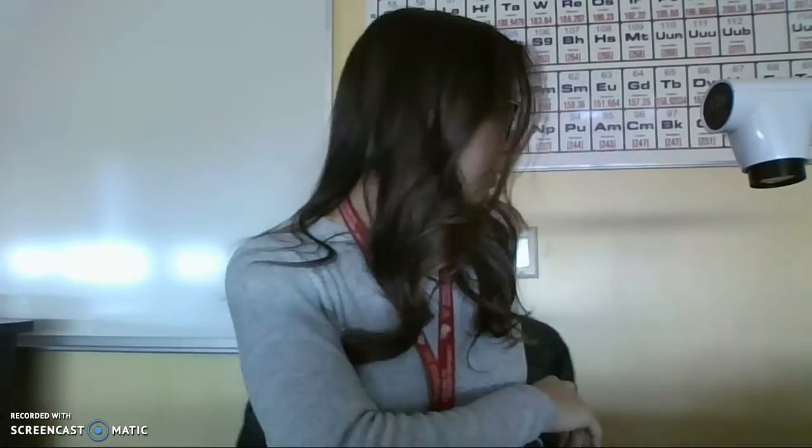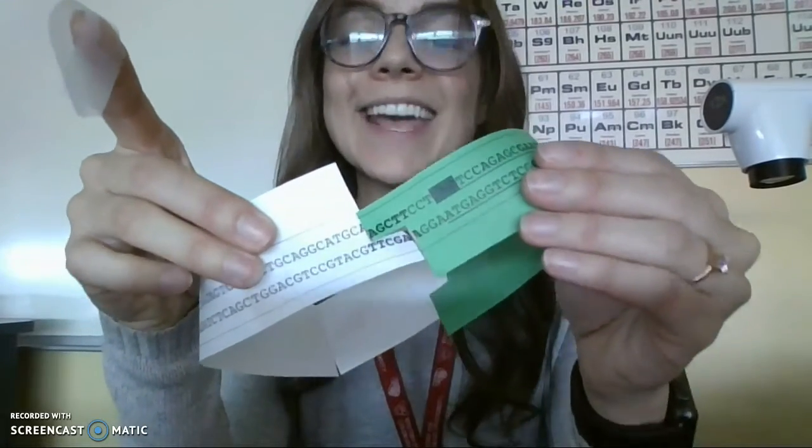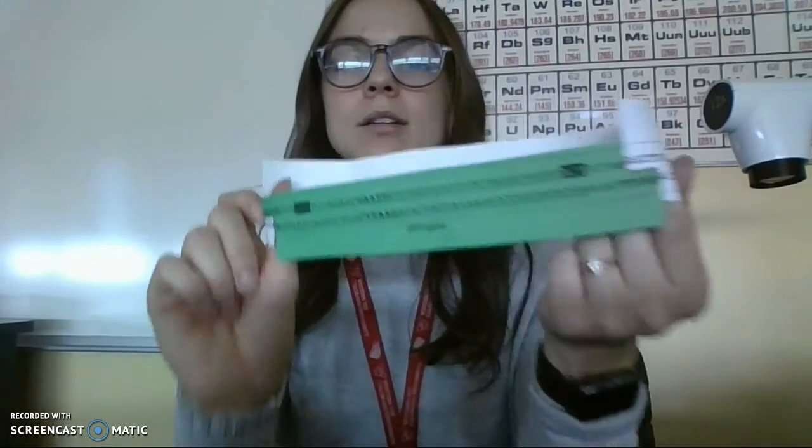So those are going to just automatically go together like this because of that complementary base pairing. Remember, it's like magnets coming together like so. And then on the other end, same thing. So now I have transformed this bacteria. And it has this section of DNA inside of it.